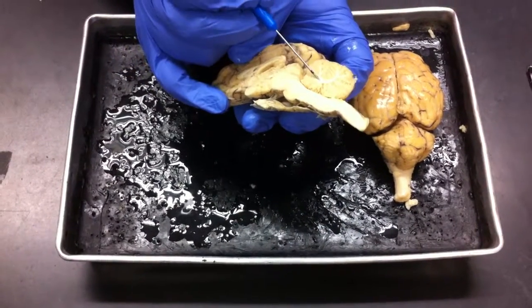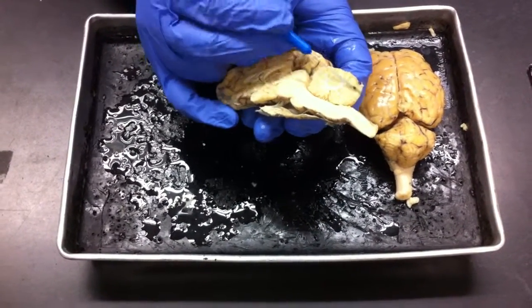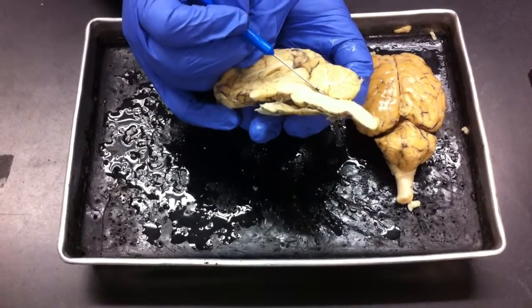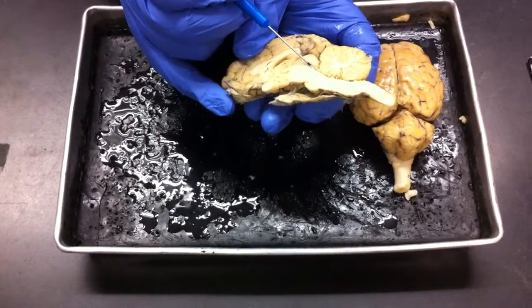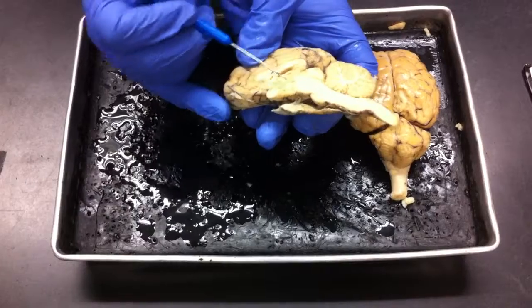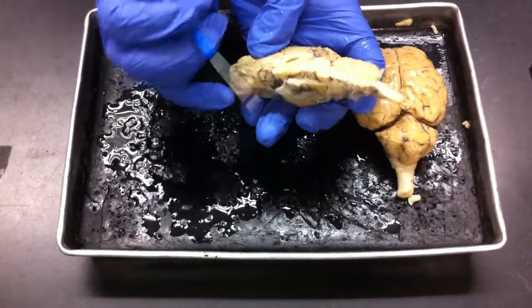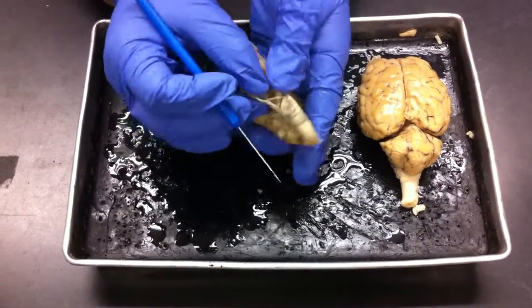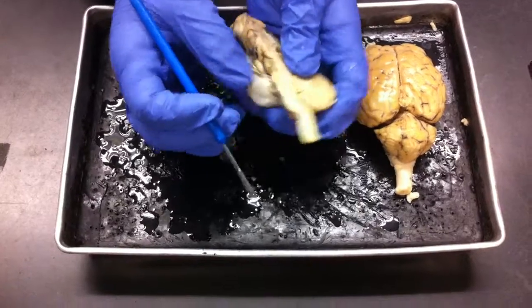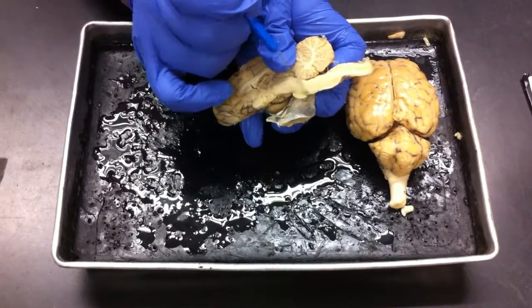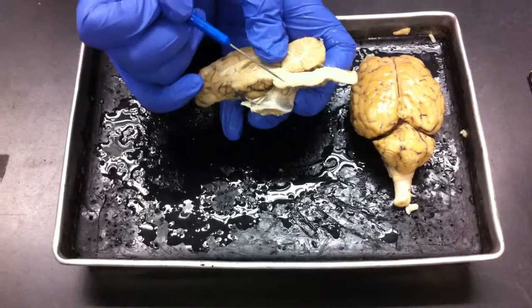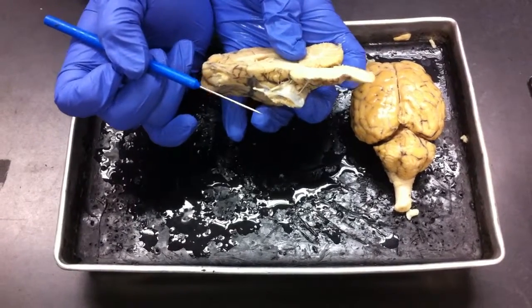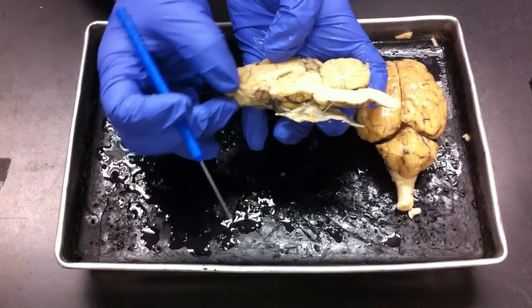Arbor vitae is one of the ones they'll always ask, or they can ask in general for the cerebellum. They can ask for the fourth ventricle, cerebral aqueduct, the pons, because it is a structure that does stick out. Brainstem, medulla oblongata, any feature that you have on your list, really.